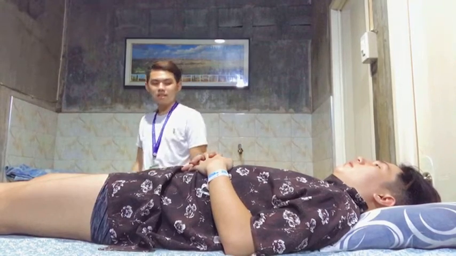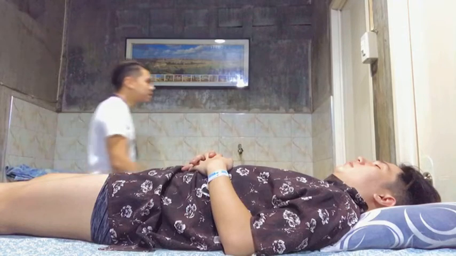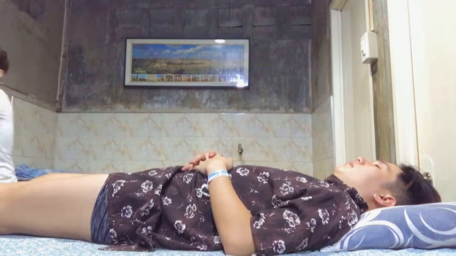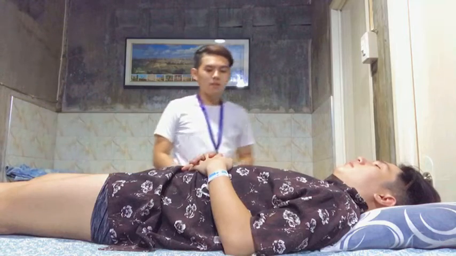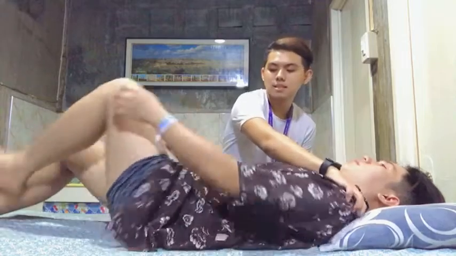So, sir, I'm just closing the door for you, okay? Because your abdomen will be exposed in the assessment. And also, sir, I'm ensuring the curtains here. And is the temperature okay? Okay, so is it okay, sir, if you sit down so that we can proceed to the next assessment?